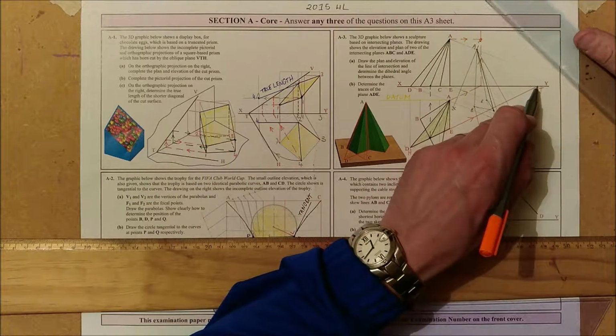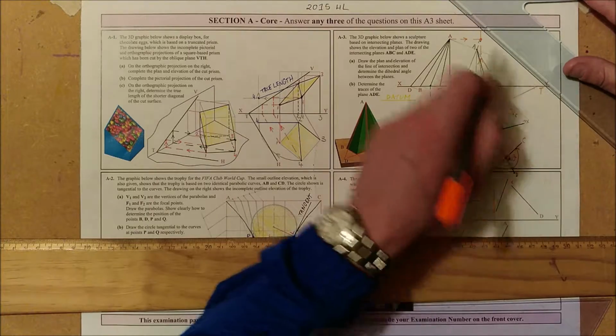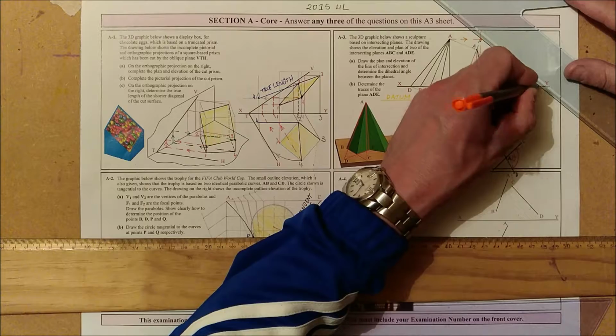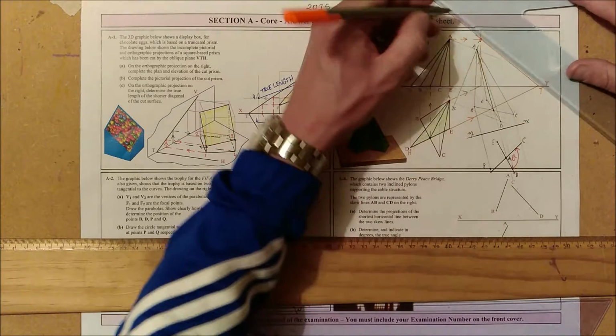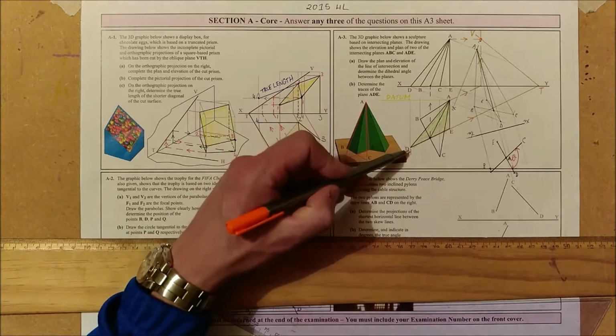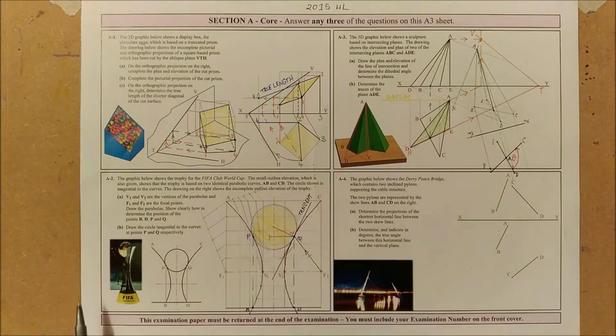So now we have one point here where it meets the horizontal trace, and the other point on top. So that is that part of the question finished. We have our vertical trace, and down here we have our horizontal trace.